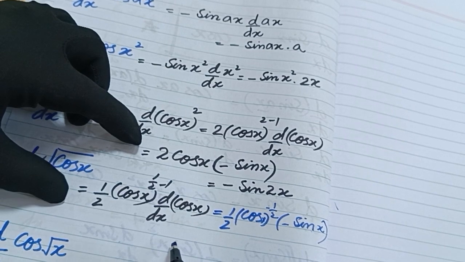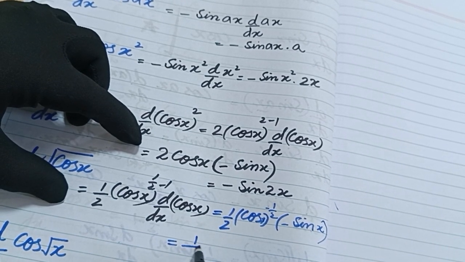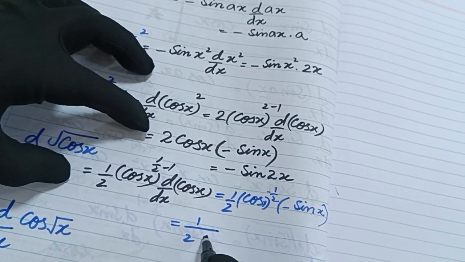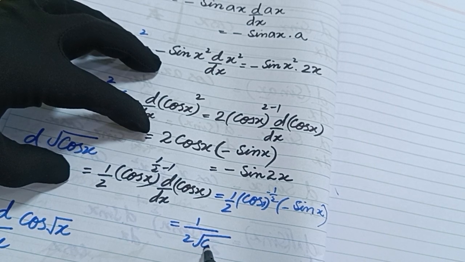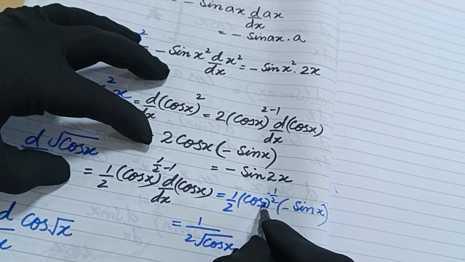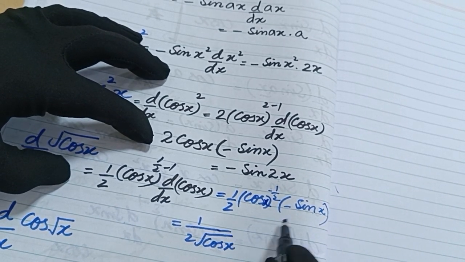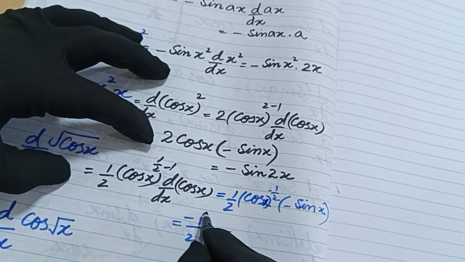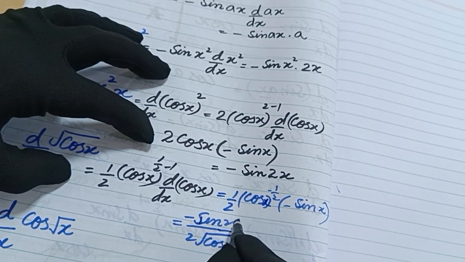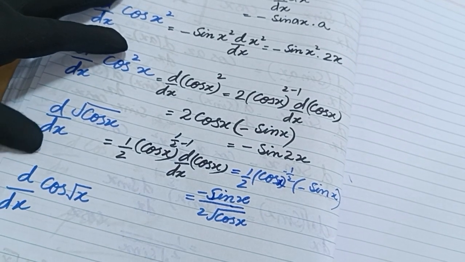Very good. Now 1 by 2, can I shift this down to make it under root cos x? And then minus sine x. Can I write minus sine x here? Yes. Okay. Next.